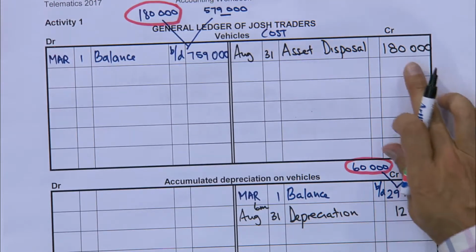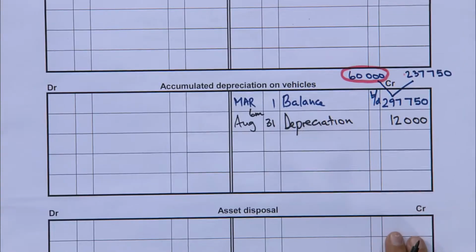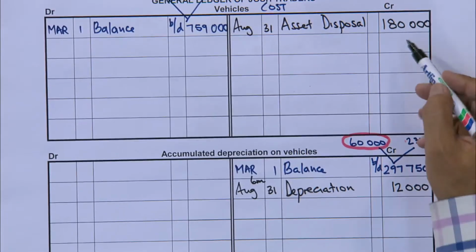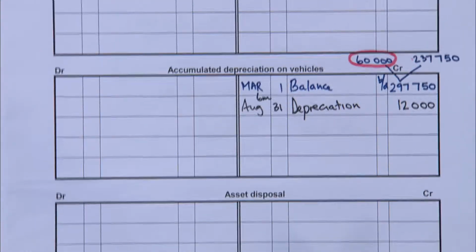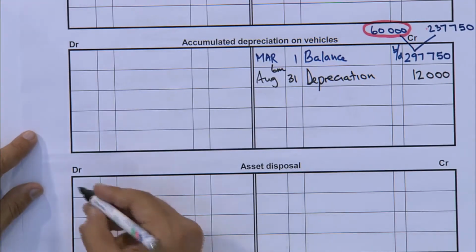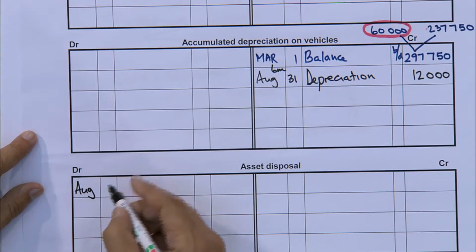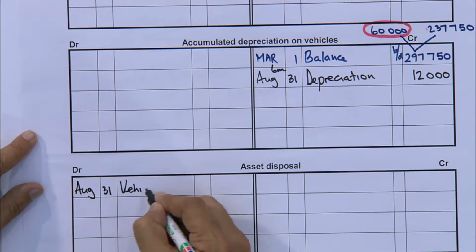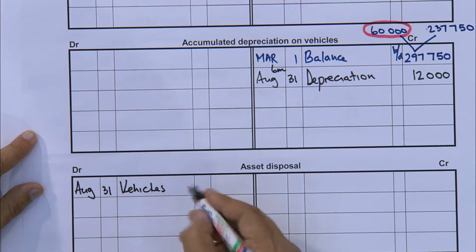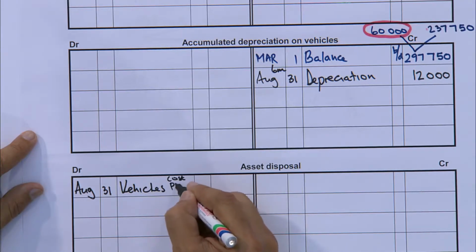So now I have to complete that double entry, and that will go straight down to the asset disposal account. It's going to go from the credit side in your vehicles account, and go on the debit side of the asset disposal account on the same day. So it's August 31st. It's going to be vehicles, and that is the cost price of the vehicle.